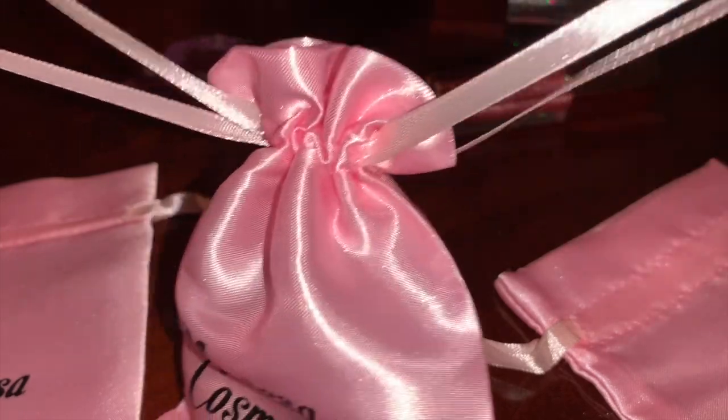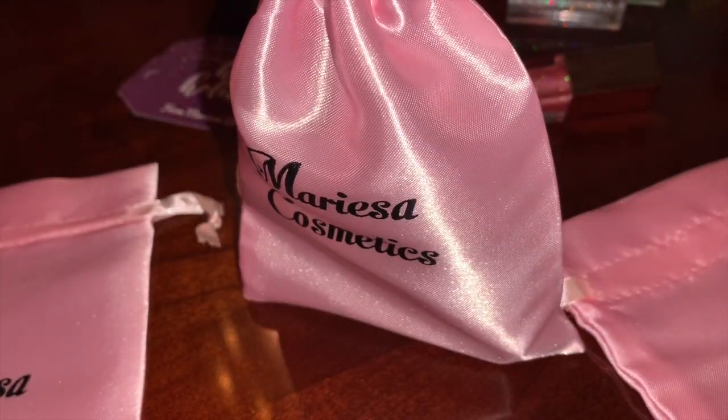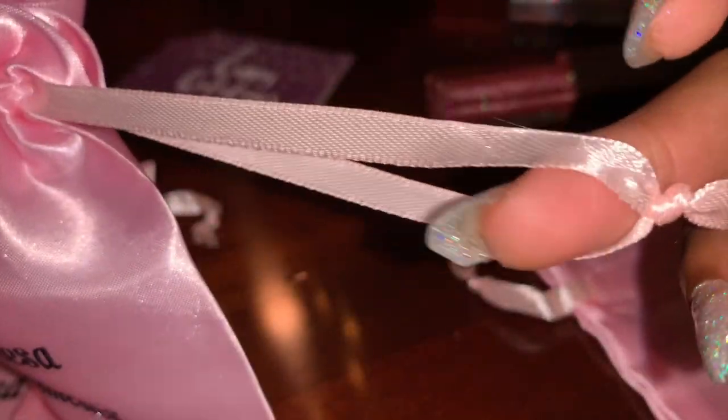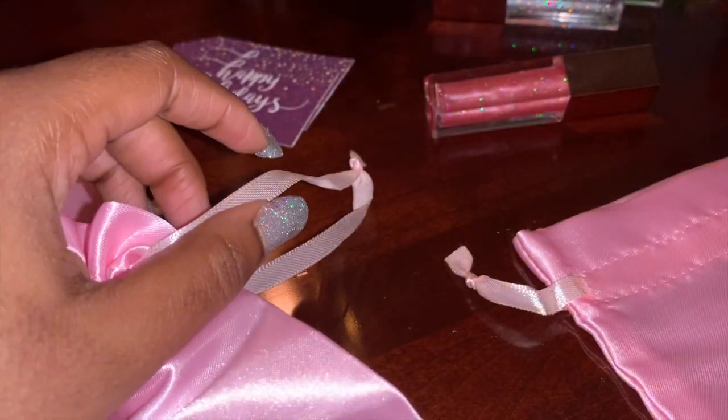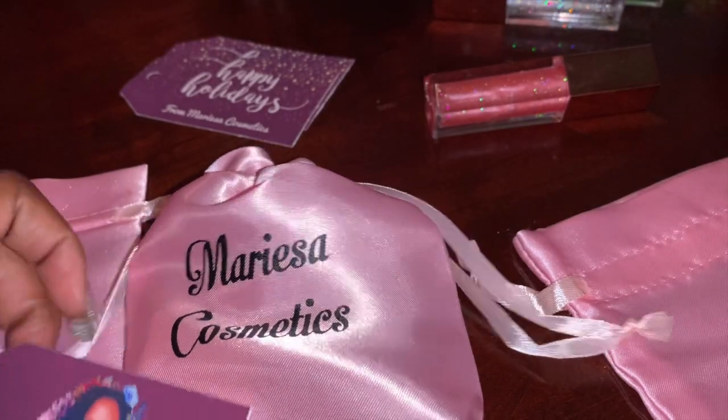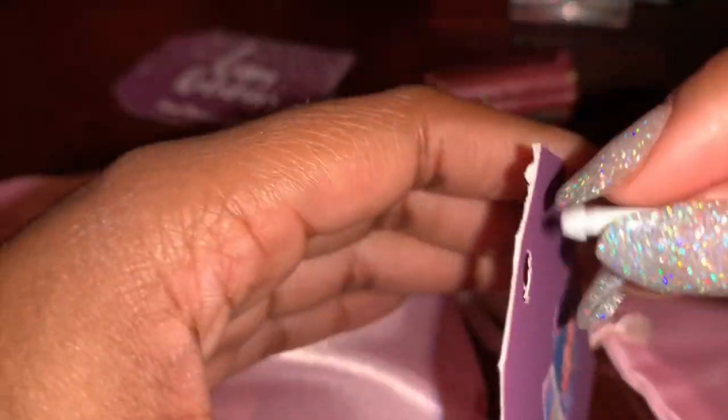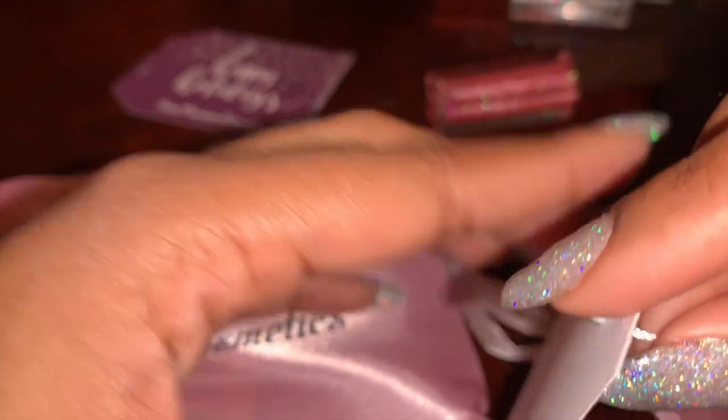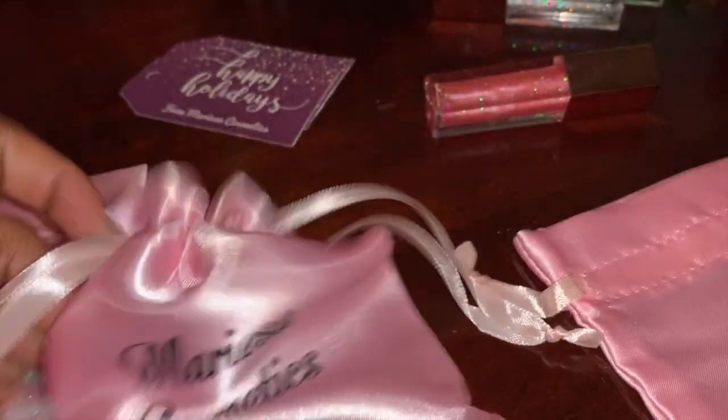For this part, you just want to open this up like this. Now, if you could put this on one side, I recommend putting this on one string, not on both strings. But you just want to put the string, the tags do come with these strings. So all you want to do is just put the hole through like that, like this, and then you just want to put it through one string of the bag.